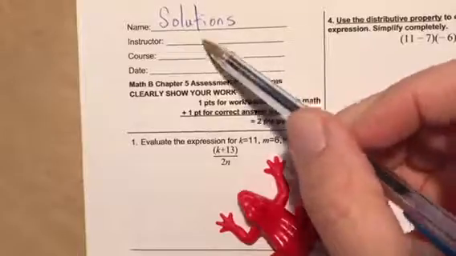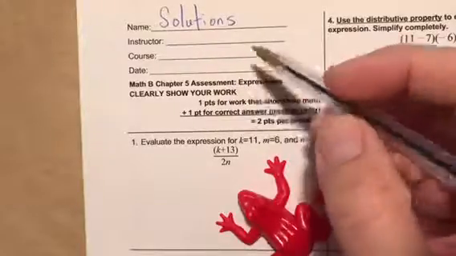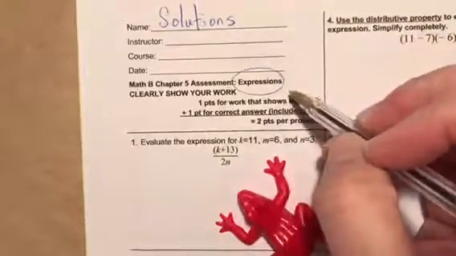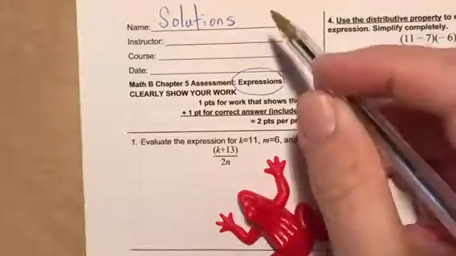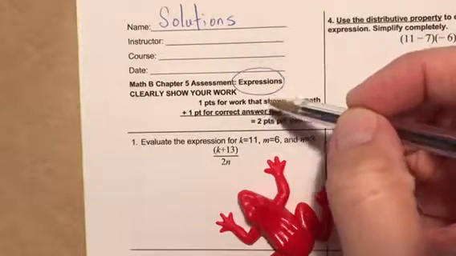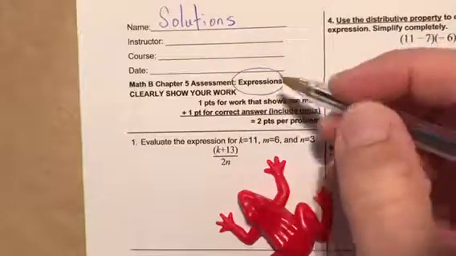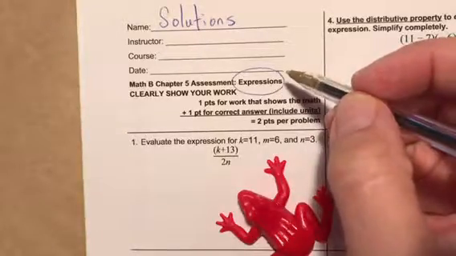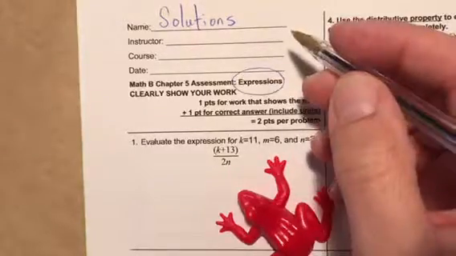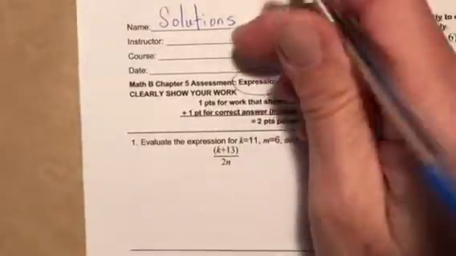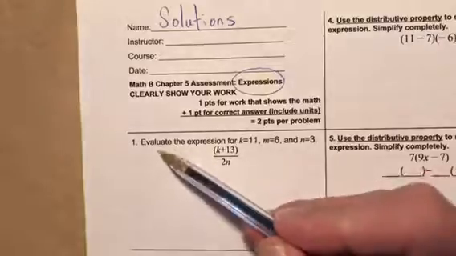This is a solutions video that goes with the expressions practice assessment that we're going to do. And remember, all this work with expressions, combining like terms, using the distributive property, and factoring is going to be the nuts and bolts that we'll need in order to solve equations. So with that in mind, let's get started and look at the first problem.